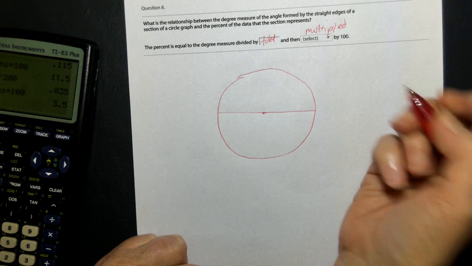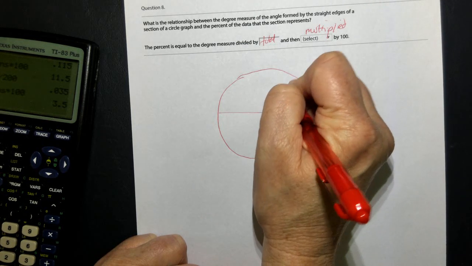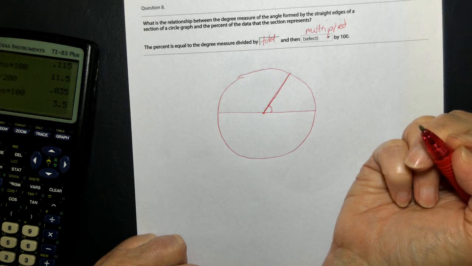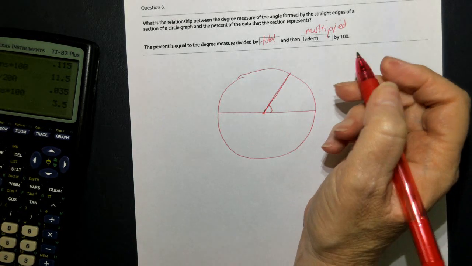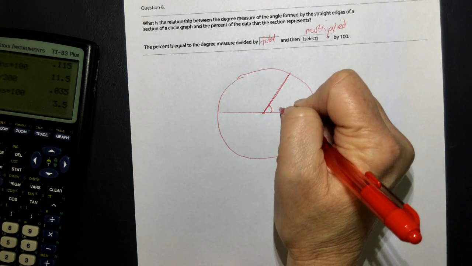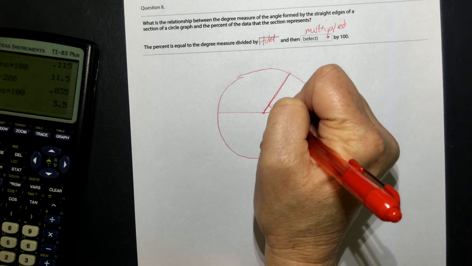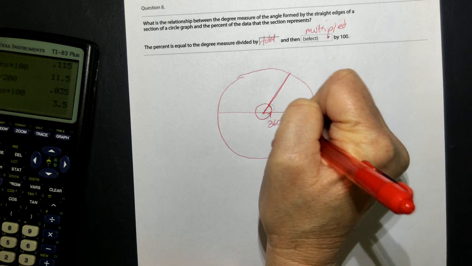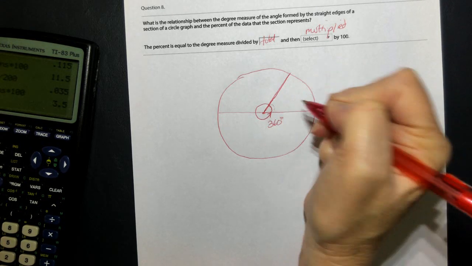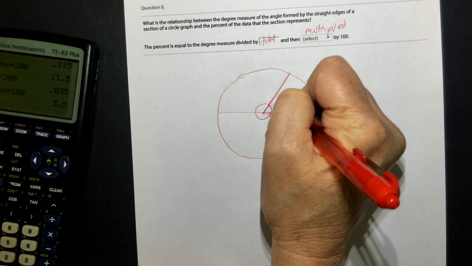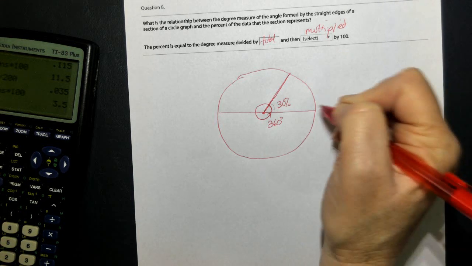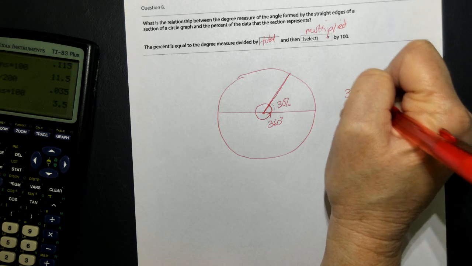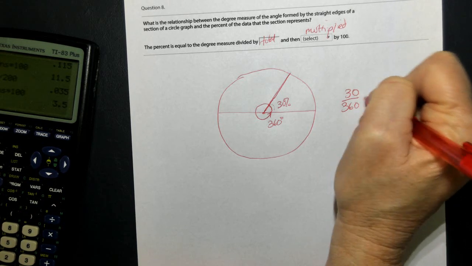Okay, so I understand now what it says. So it could be a straight edge there, but it could be this angle, for instance. So we know that a circle has how many degrees? 360 degrees. If this one was something like 30 degrees out of that, then we could find out the portion by doing the same thing we were doing before, 30 over 360.